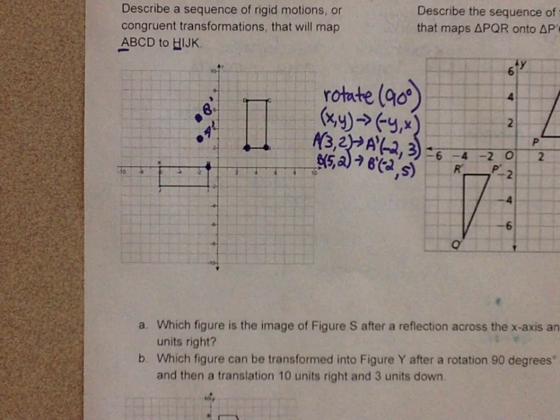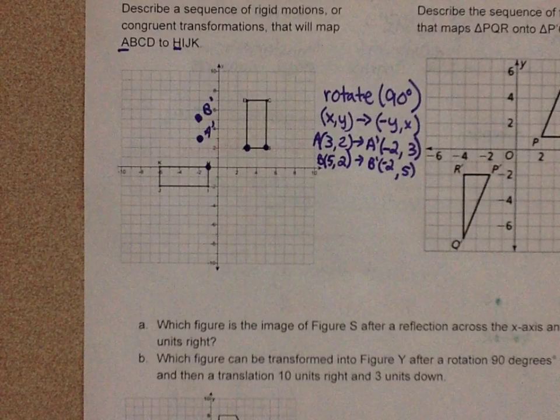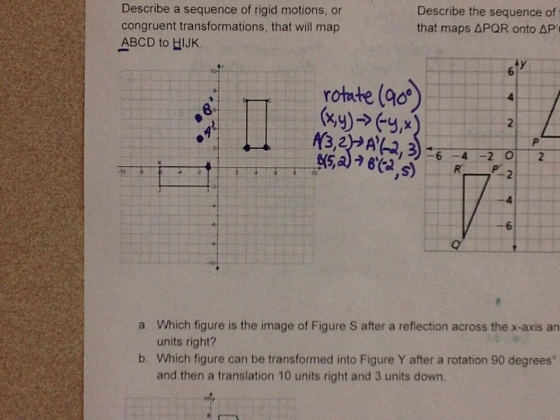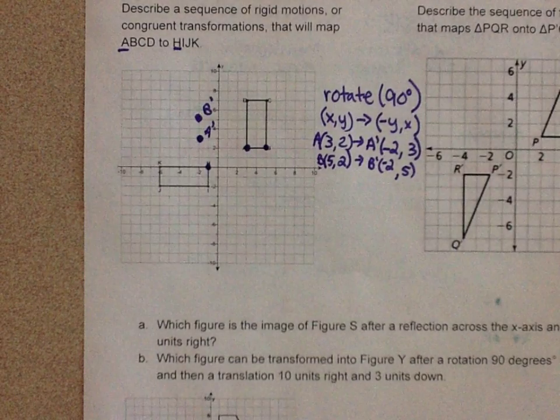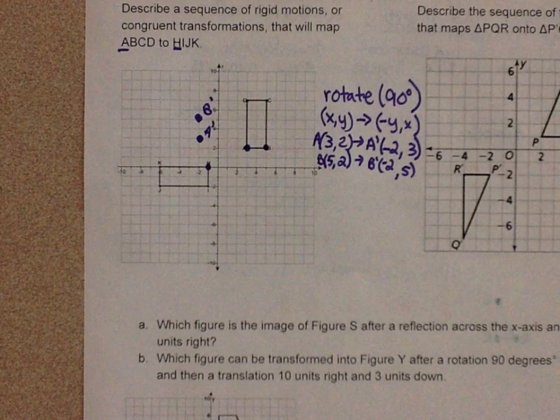Yeah, but it's just telling you how it switches from the original point. So if I rotate this A 90 degrees, (3, 2) changes to (-2, 3). So I'm going to plot that point, (-2, 3). Okay, so that's plotting your 90-degree rotation. So go ahead and plot it.